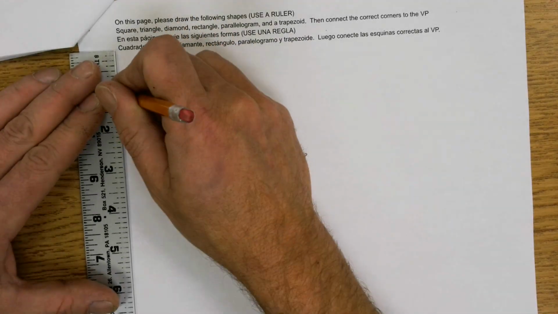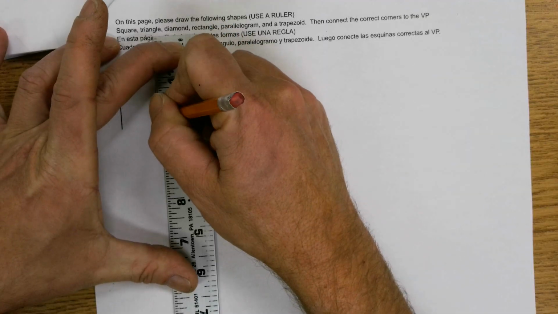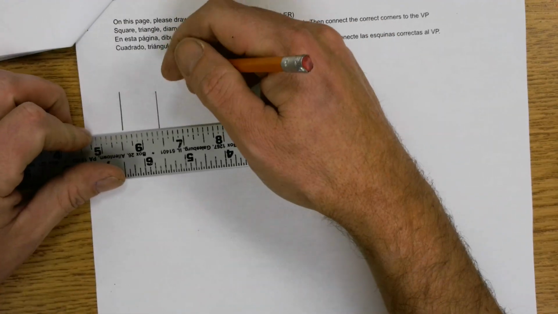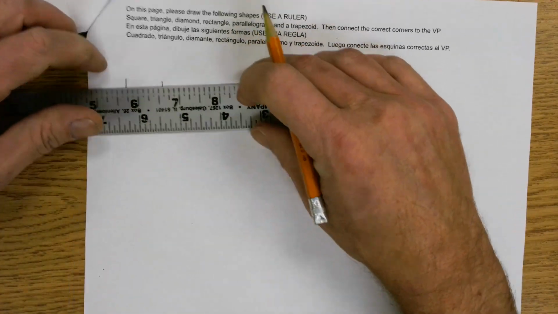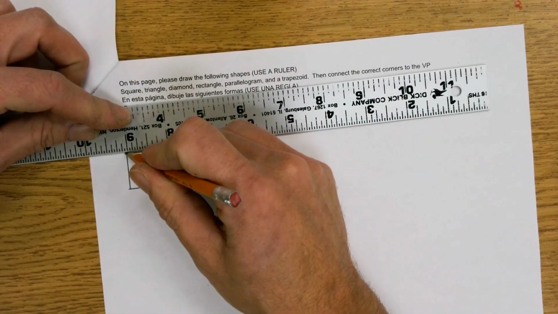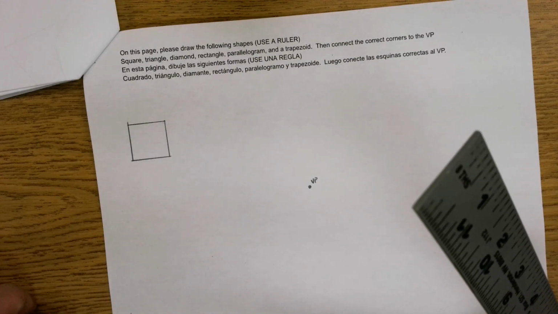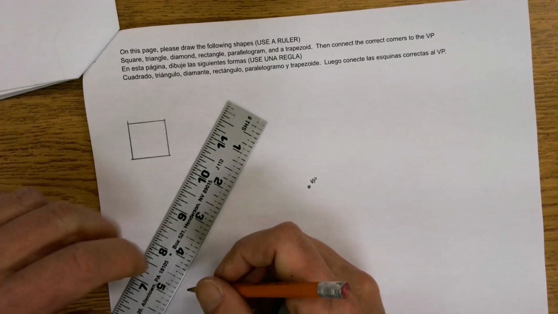So first you're going to draw a square as best as you can. Doesn't have to be perfect. Okay. And then a diamond.